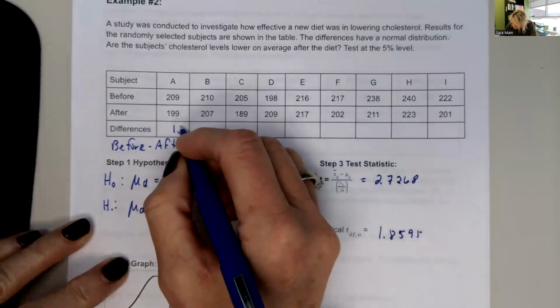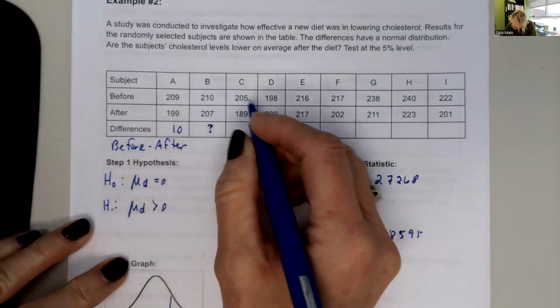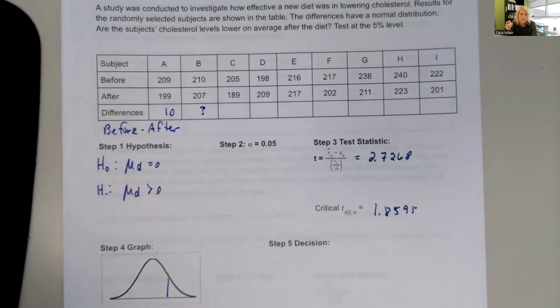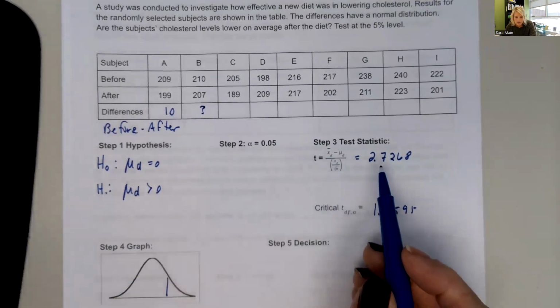Okay. And then we would just subtract these, and you can see those differences in Desmos. And so there's our test statistic.